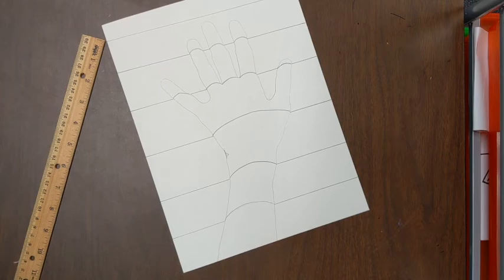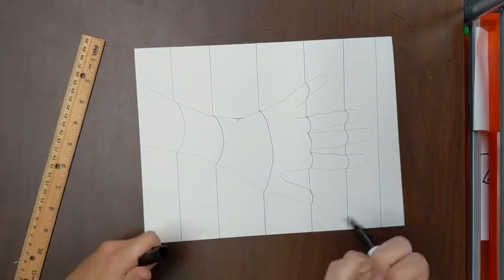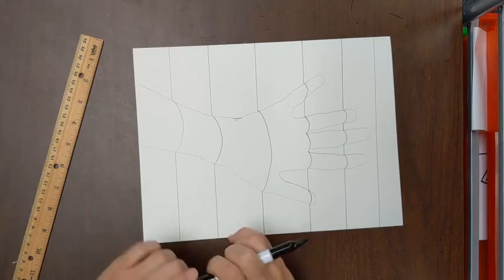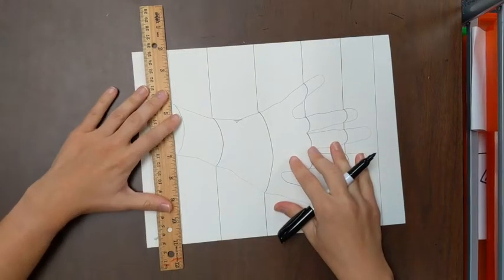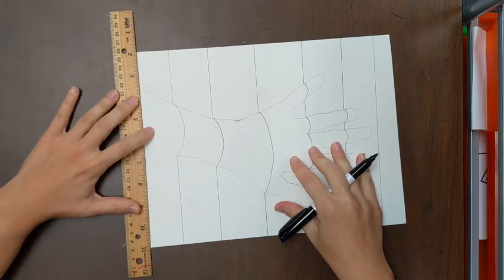I do recommend keep doing this in pencil if you're having a hard time with it. So for now, I'm going to jump to marker. Okay, so again, I have these straight lines that hit my hand, curve over, and continue. So I'm going to start to trace them. Then you will be able to see them much better.